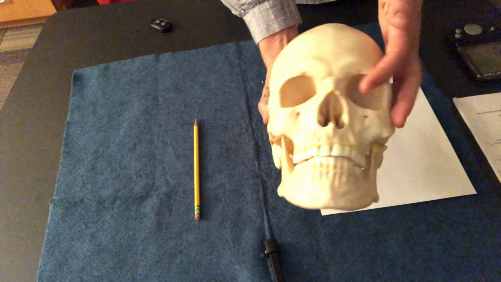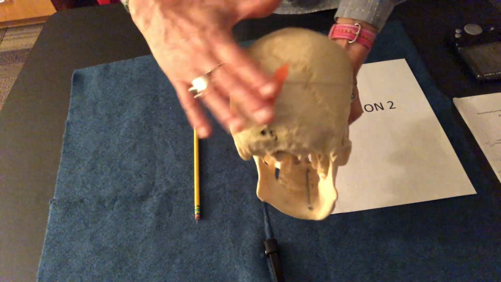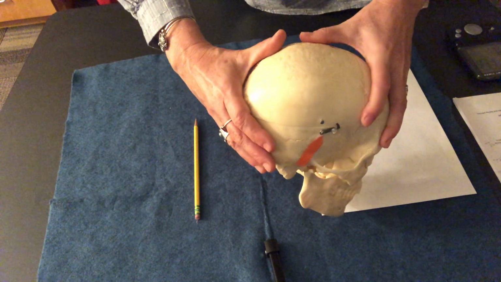So once again, front of the skull, back of the skull, and we are focused on this bone up above and here.